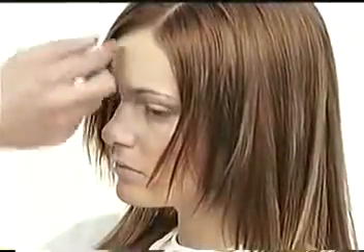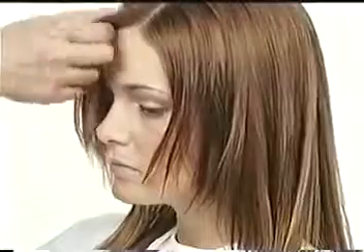Here, the hair has been coloured using the progressive dimensional colour technique, which can be viewed on the Toni & Guy Classic Colour series.